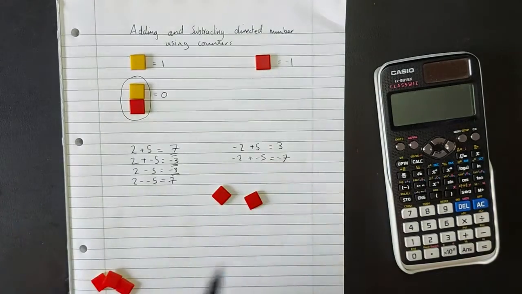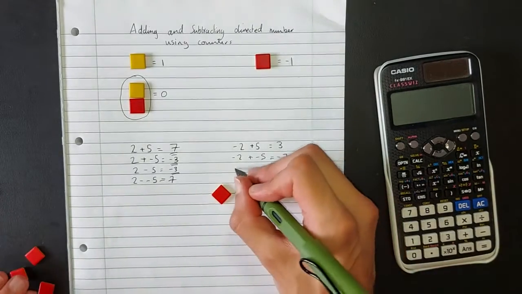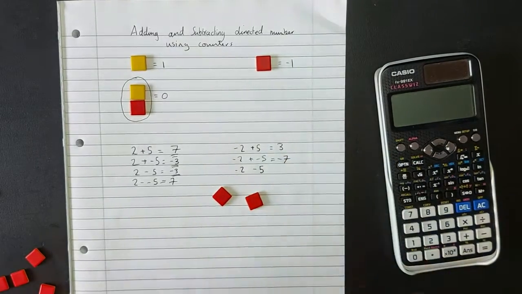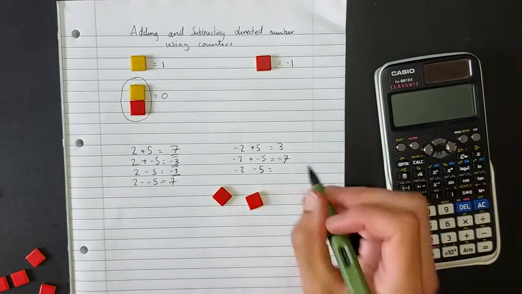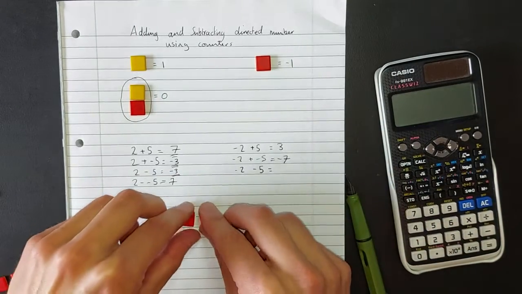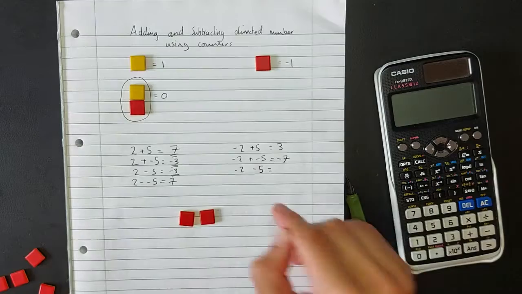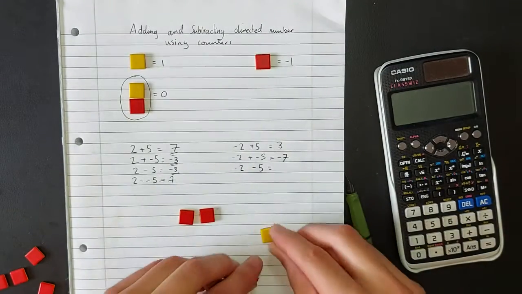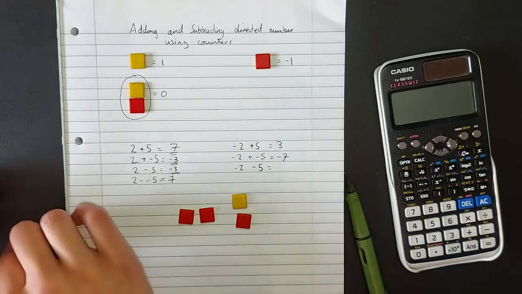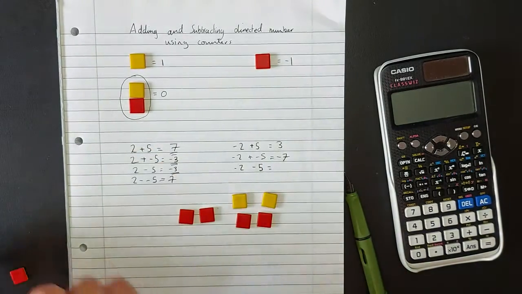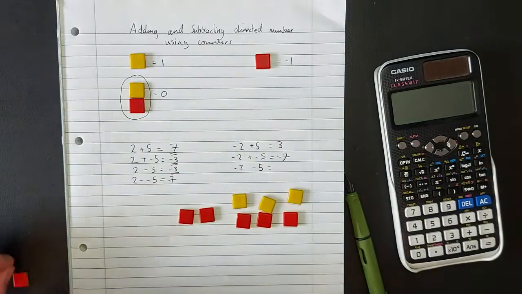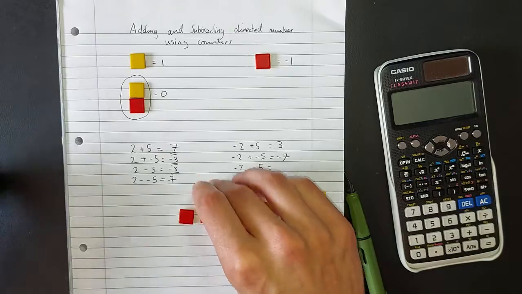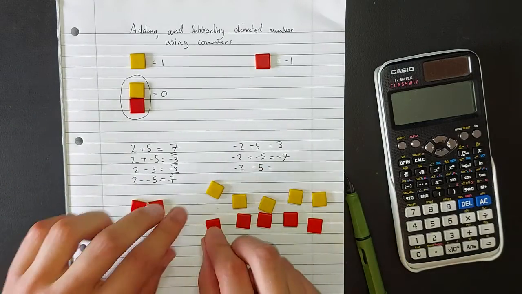We have negative 2, and we are going to take away 5 from it. Okay, so remember, this is like taking away positive 5. So at the moment, we don't have any positive numbers here, so we need to get into a situation where we can take away 5 yellow counters. So that means adding them in pairs. We have added 0, we've added another 0, we've added another 0, we've added another 0, and then I'll stick this one here, we've added another 0.